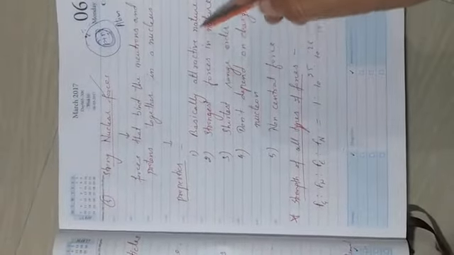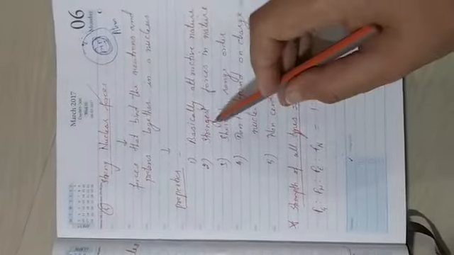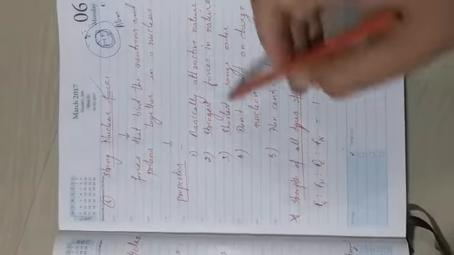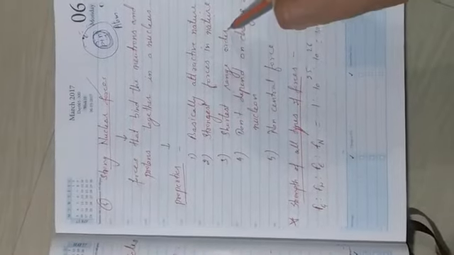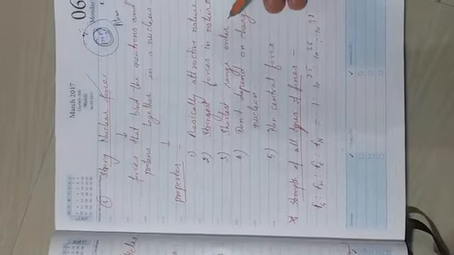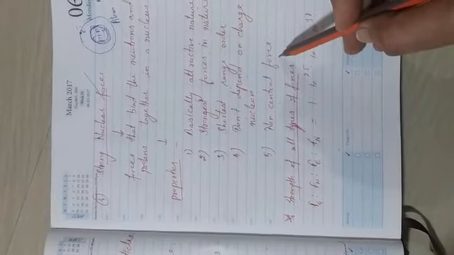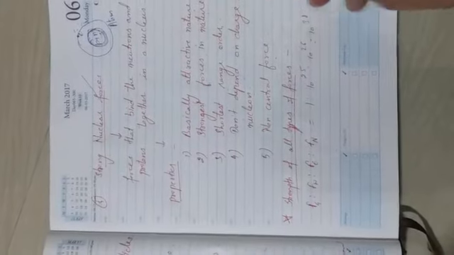Property, this one is basically attractive in nature. Second, it is the strongest force in nature. Shortest range order, up to short distance it will act, does not depend on the charge of the nucleon. And next is a non-central force, doesn't depend upon the center of the charged particle.